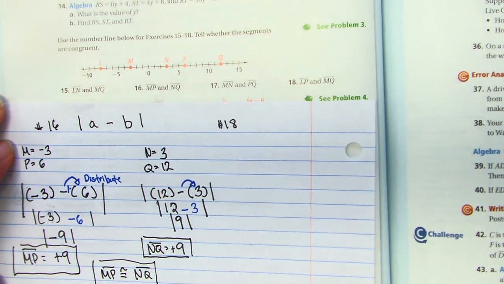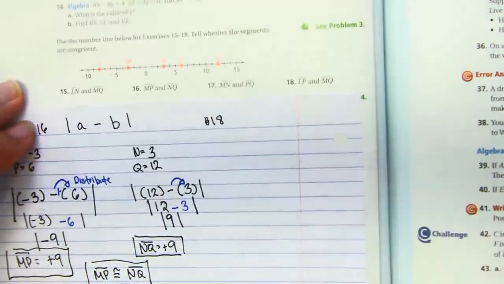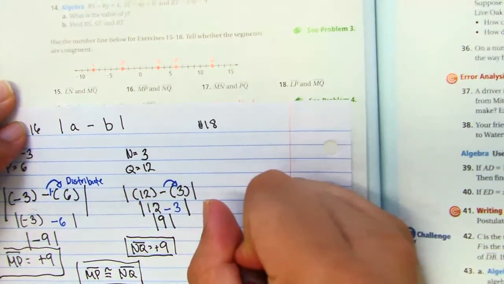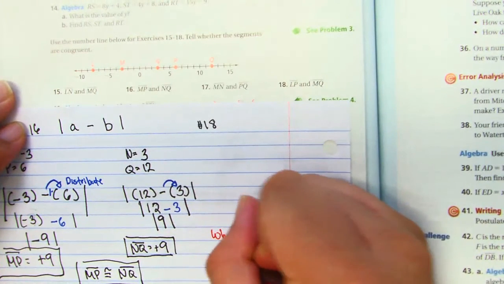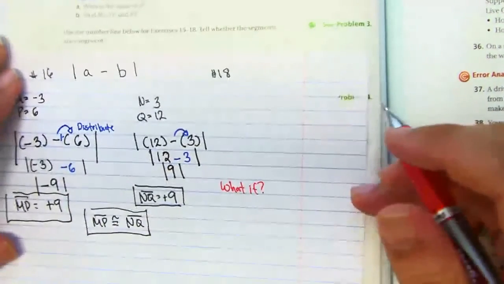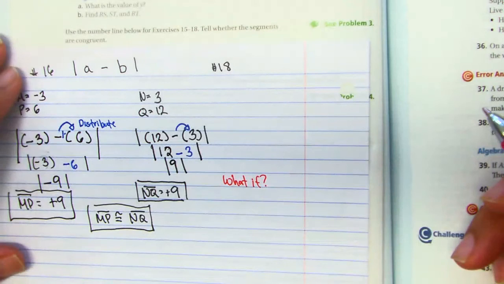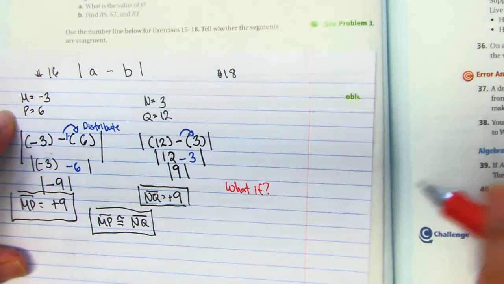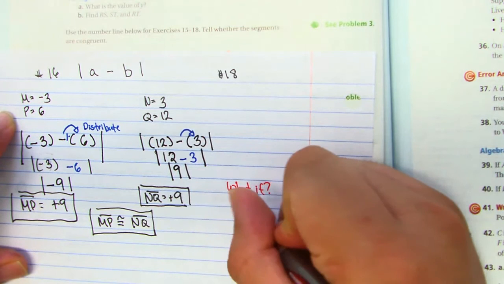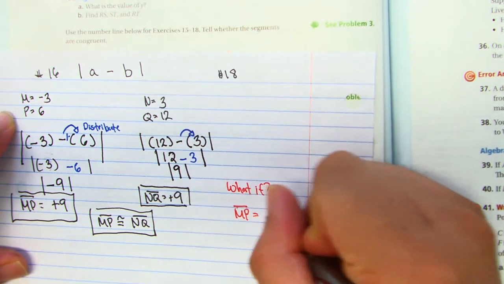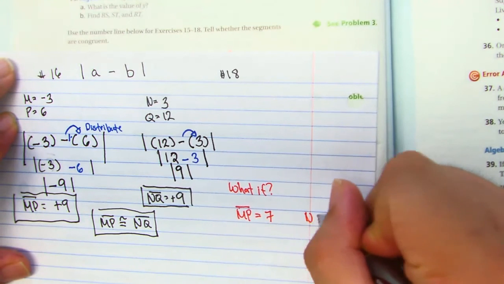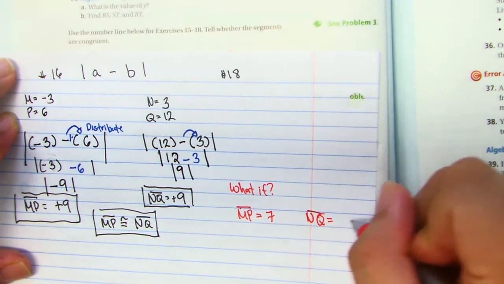What about if, let's just say, I don't want to give you another example, but let's do a what if example. What if in this question on the left side here it asked, what if we resulted with MP equals 7 and NQ equals 7?